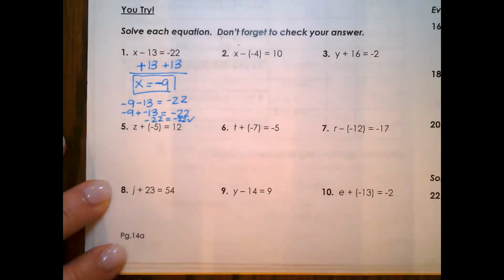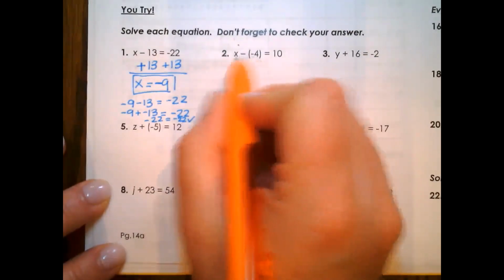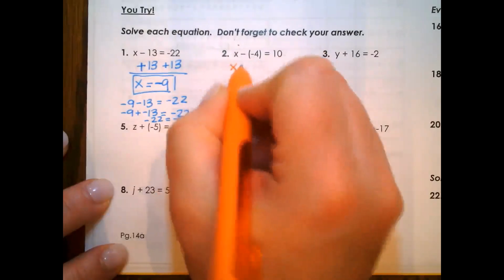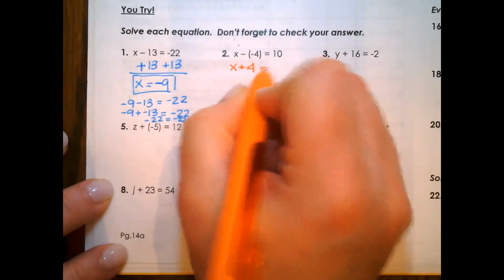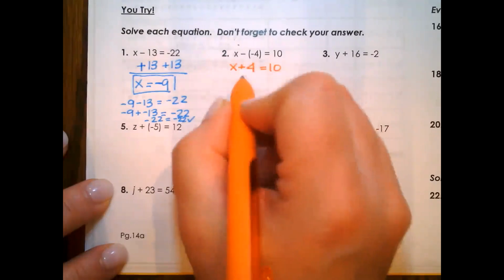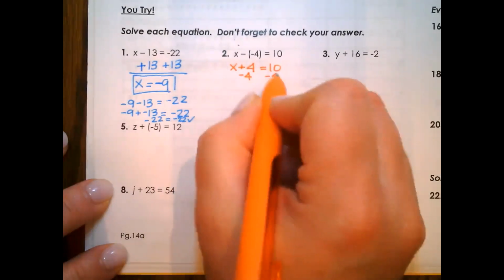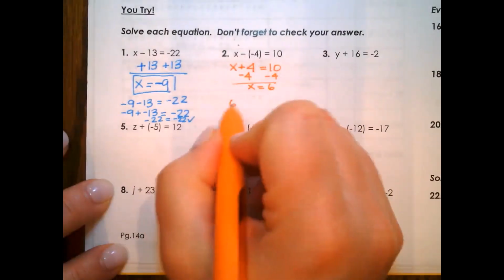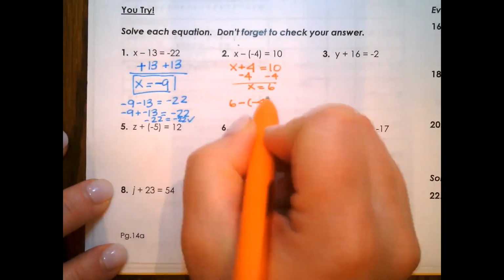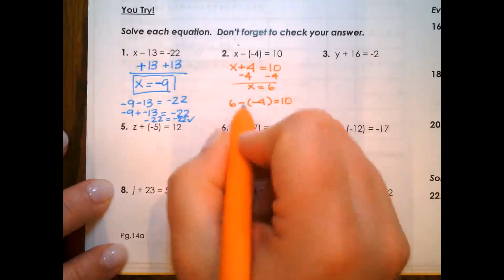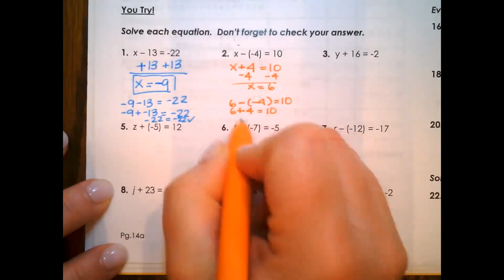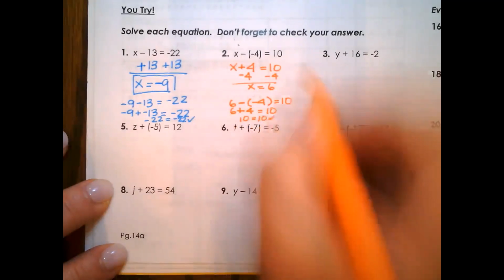Let's just do one more sample to make sure we're all on the same page, okay? So here, before we do any magic, let's change this over. Subtracting a negative is like adding a positive. And how do I undo the addition? I subtract on both sides. So x should equal 6. Let's plug that in. 6 minus a negative 4 should equal 10. Subtracting a negative is like adding a positive. And since 10 does equal 10, we know we're good.